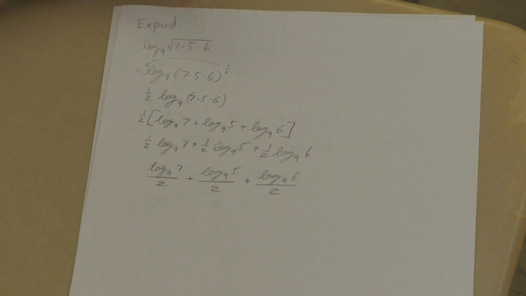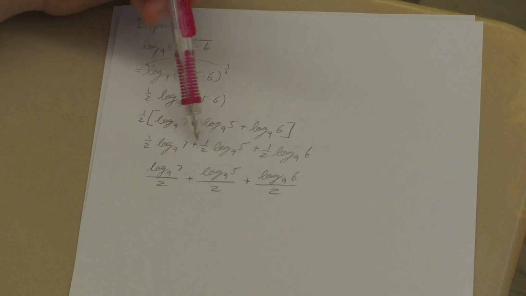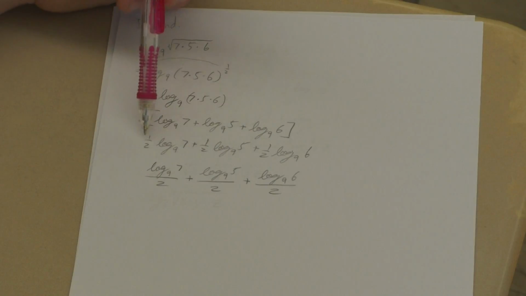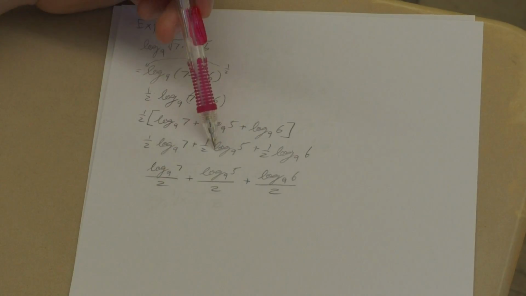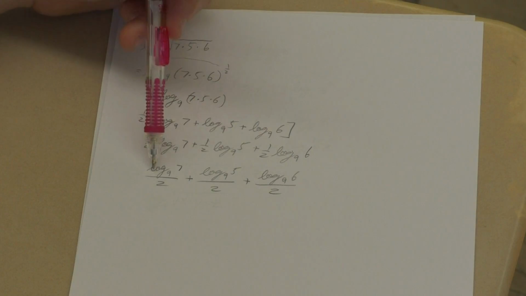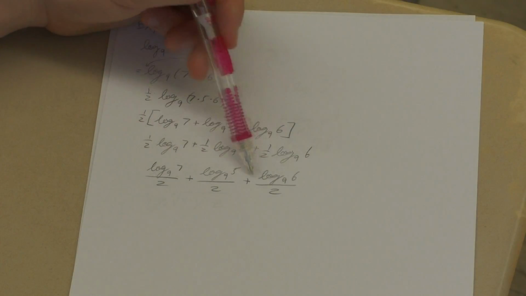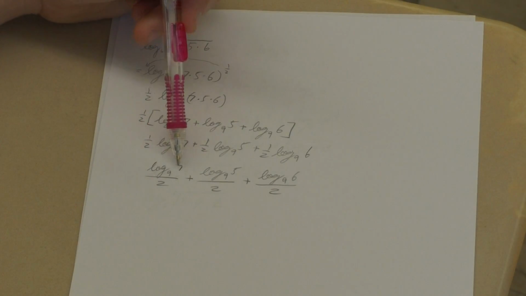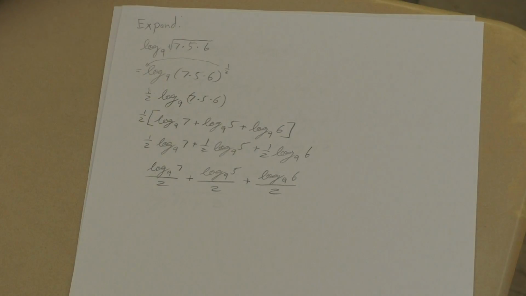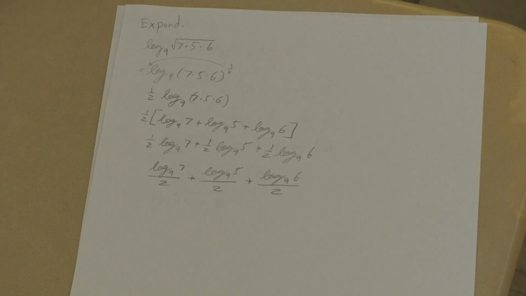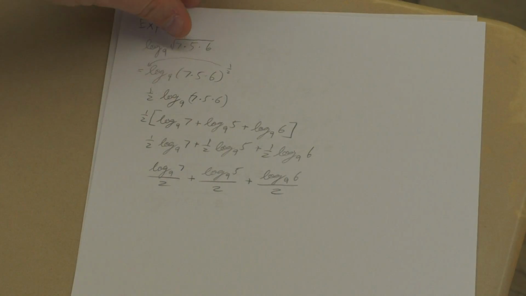The rest of this is I'm just doing a little bit of algebra. So I distribute the 1/2 in, and then I multiply 1 times all of these, just to get these nice looking log base 9 of 7 over 2 plus log base 9 of 5 over 2 plus log base 9 of 6 over 2, okay, just to make it look that way.